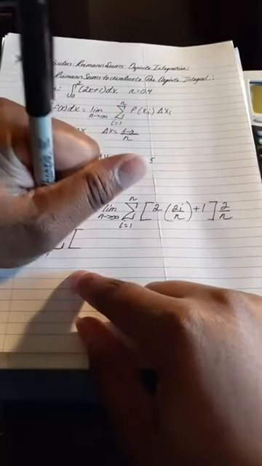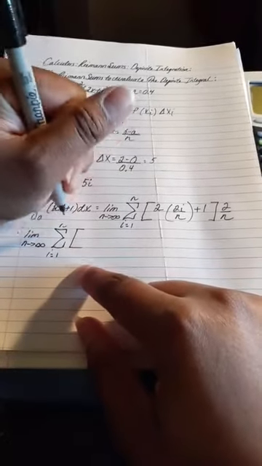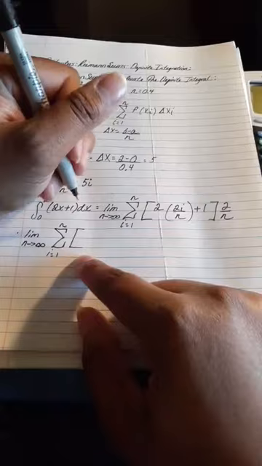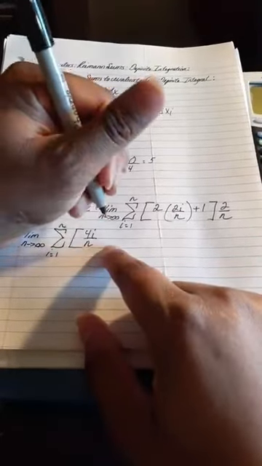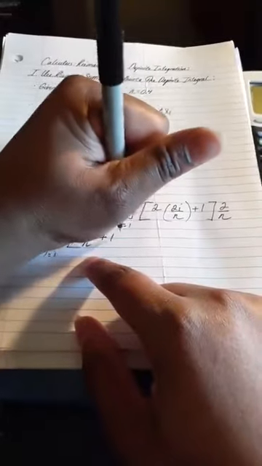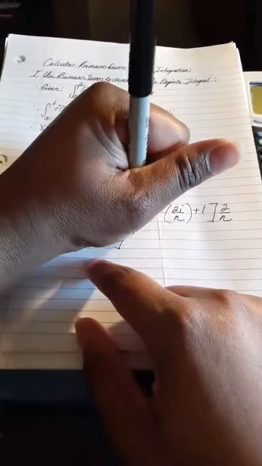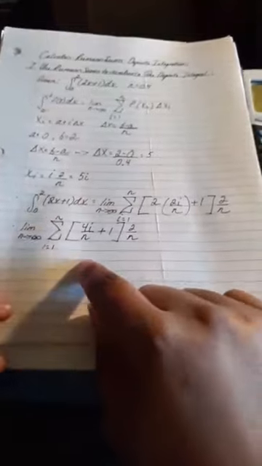Okay, so again, it's going to be i equals 1 to n. And notice how I'm going through all the steps. I'm not leaving basically anything out. So we got 4i all divided by n. Again, all I'm doing is the simplification. This would be plus 1 multiplied by 2 over n. So hopefully you're with me on where I'm at.